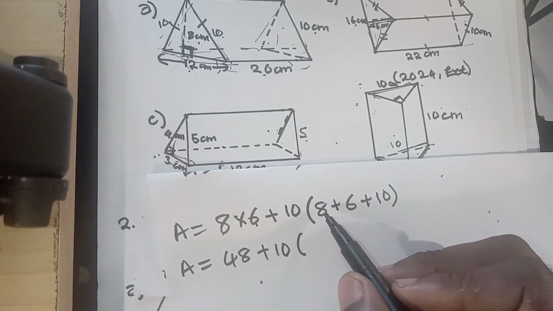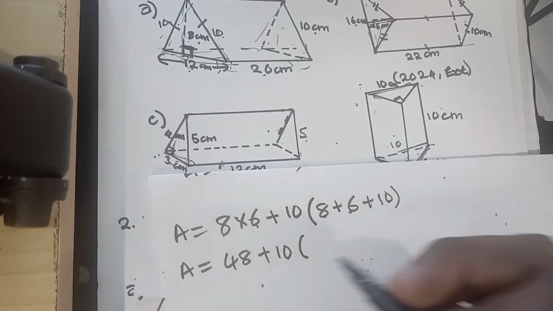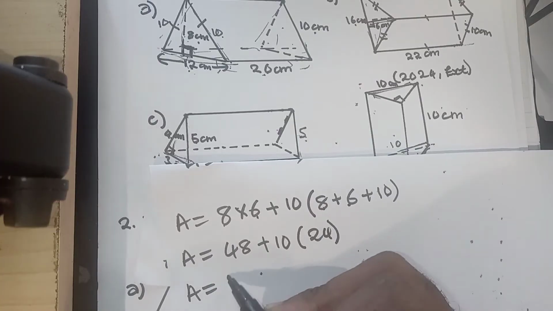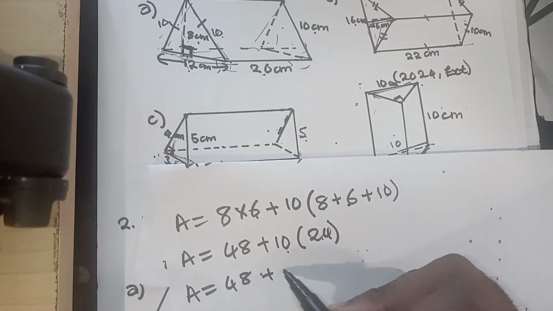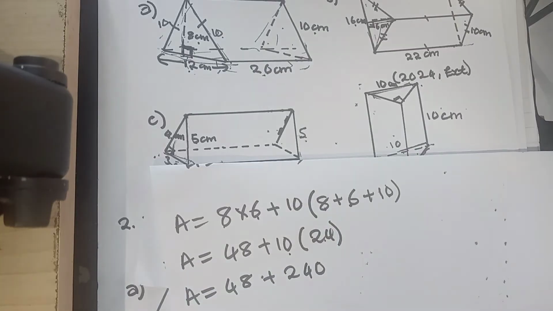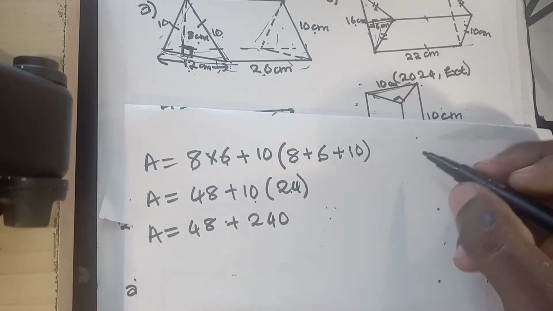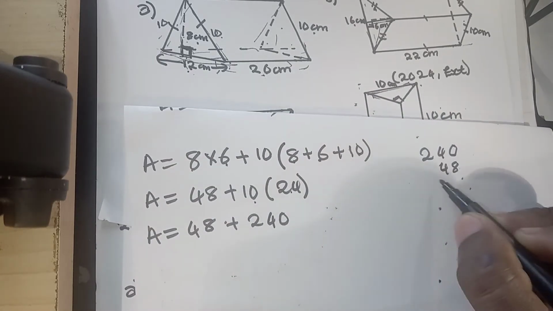And then 8 plus 6, this is 14, plus 10, this is 24. And then our area will be 48 plus this times this one will be 240. And then from here, we can simply add these two, 240 plus 48.